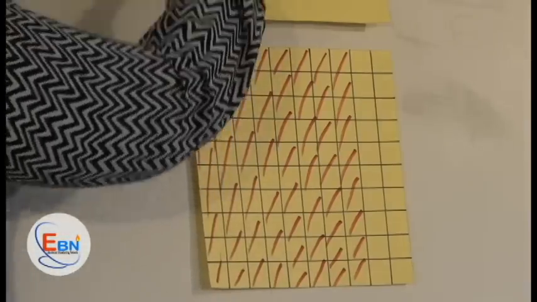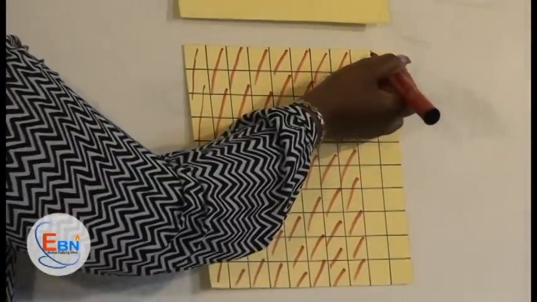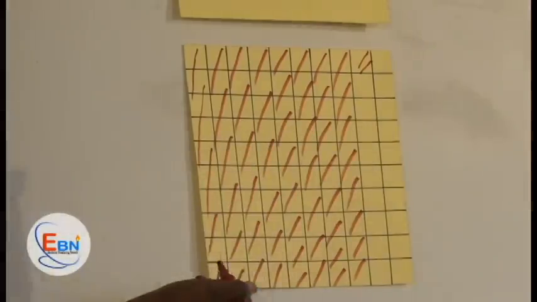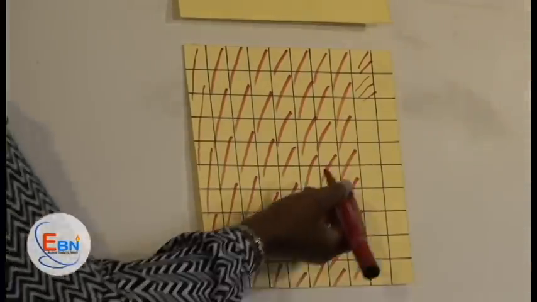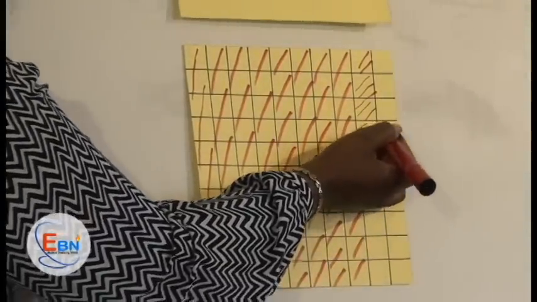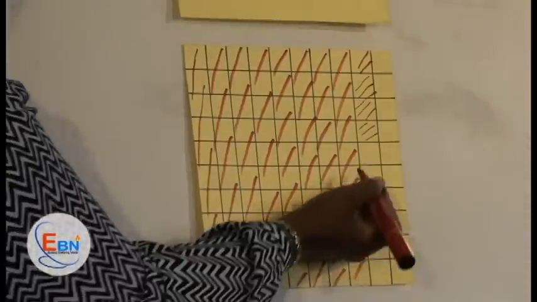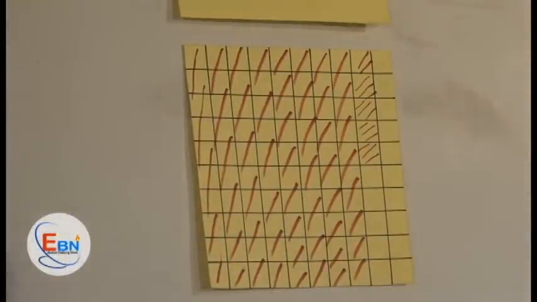Now I'm going to shade my 5/100ths. 1, 2, 3, 4, and 5.